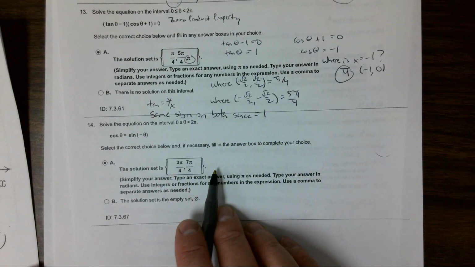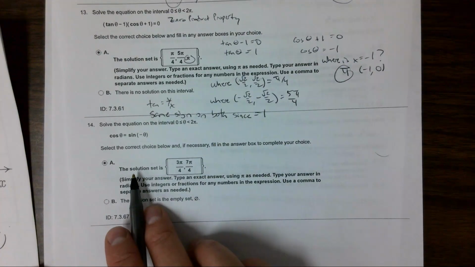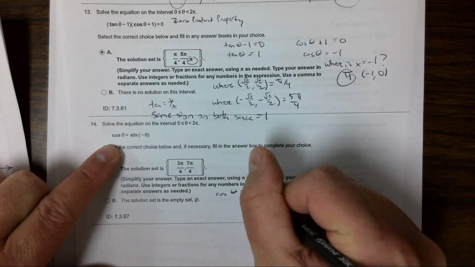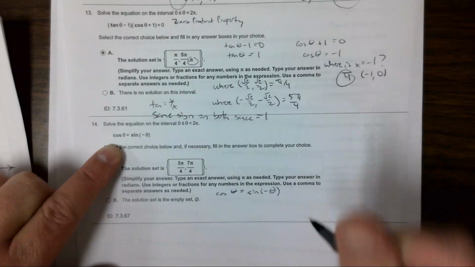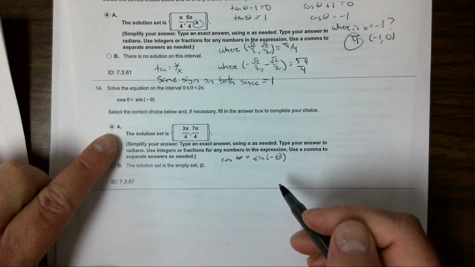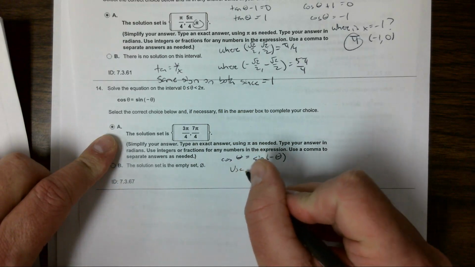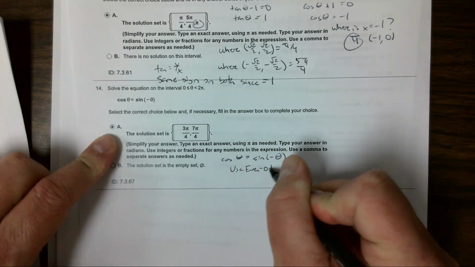Okay, so here we go with cosine theta equal sine negative theta. If I were you, I'd probably just use your even odd property.